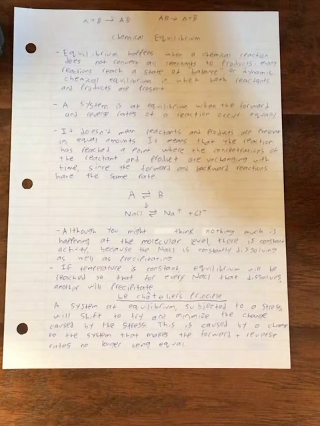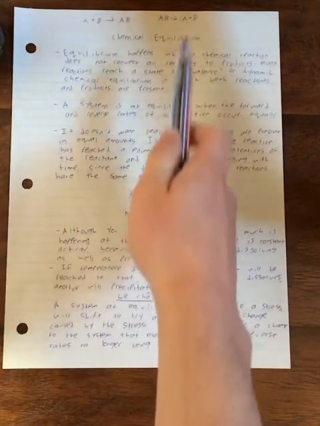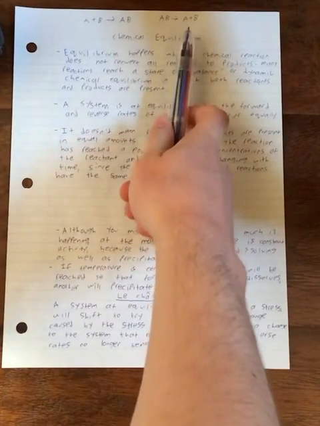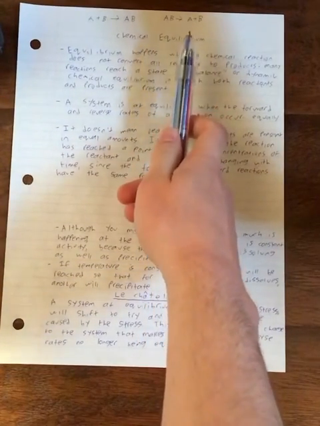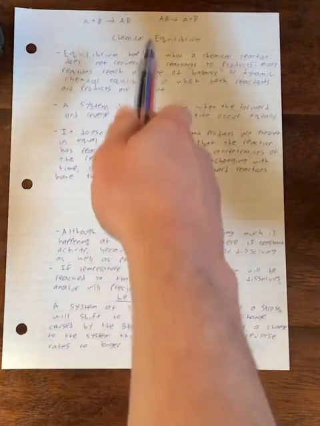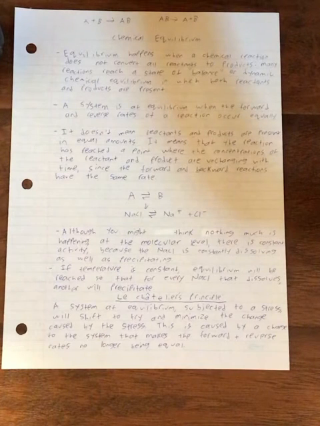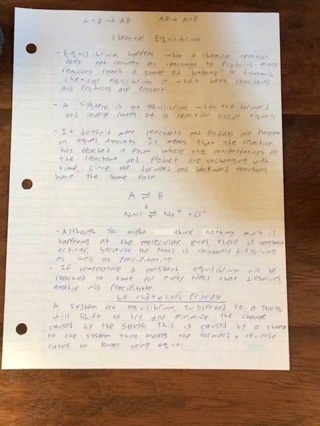Now that is technically correct, but what if I told you that A and B in this reaction will combine again to form AB at the same time that AB decomposes to produce A and B? Whoa! Is your mind blown yet?